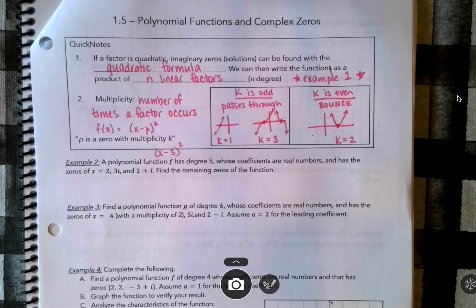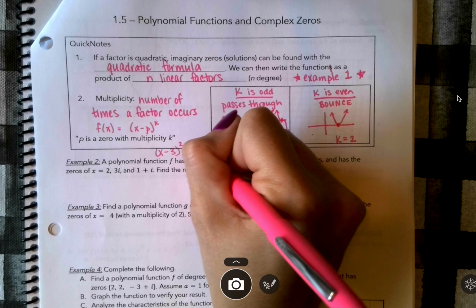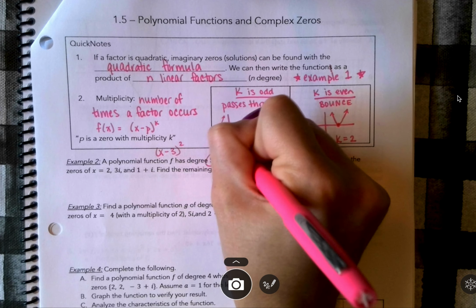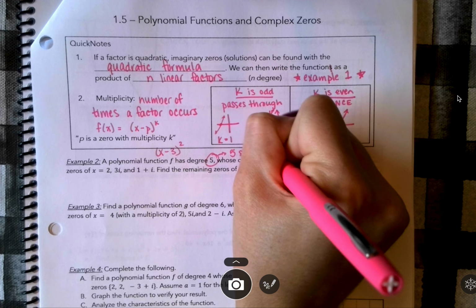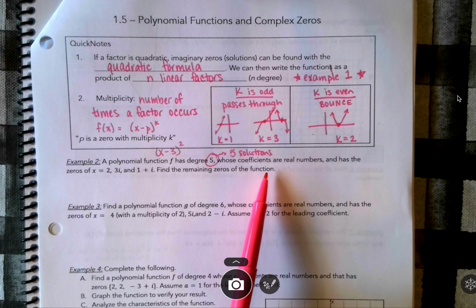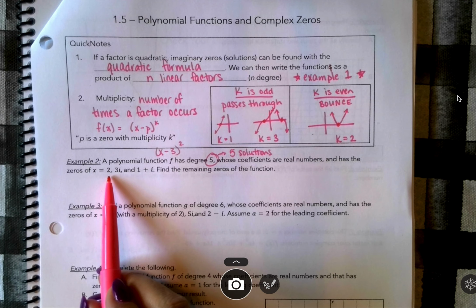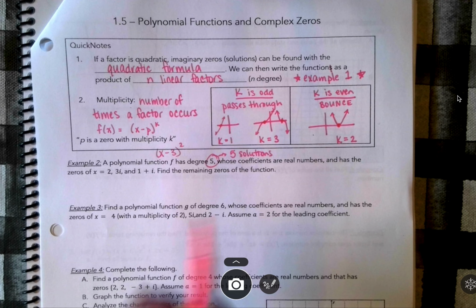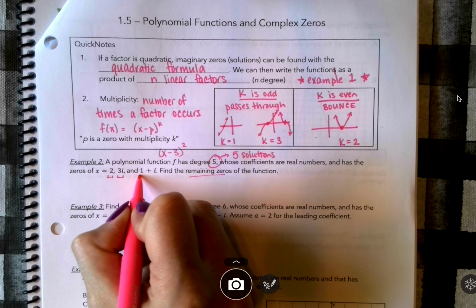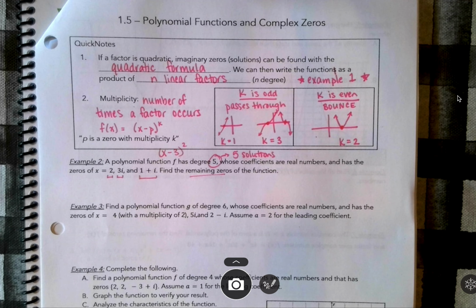So we're going to look at a couple examples here. So example 2 says a polynomial function f has degree 5. So that means right now there should be 5 solutions. My degree is the total number of solutions I could have that includes real and imaginary. So I have a degree of 5 whose coefficients are real numbers and has zeros of x equals 2, 3i, and 1 plus i. Find the remaining zeros. So right now I have 3 solutions, so I am missing 2.